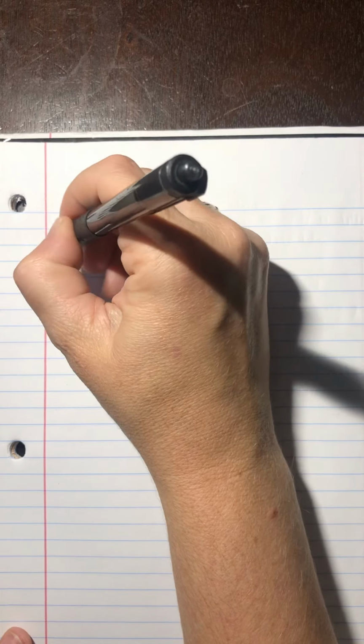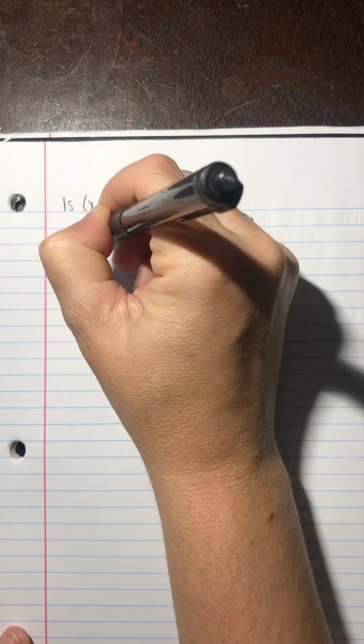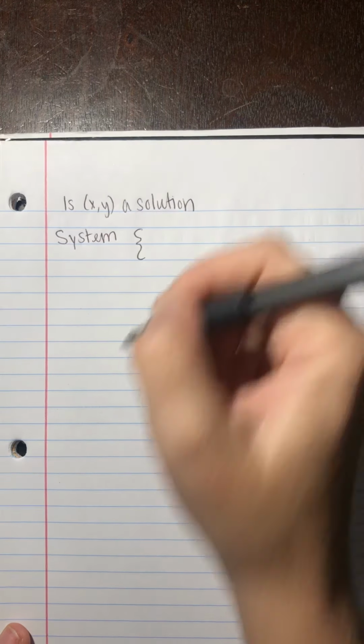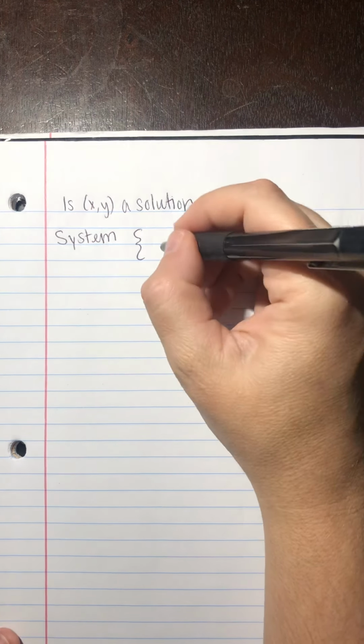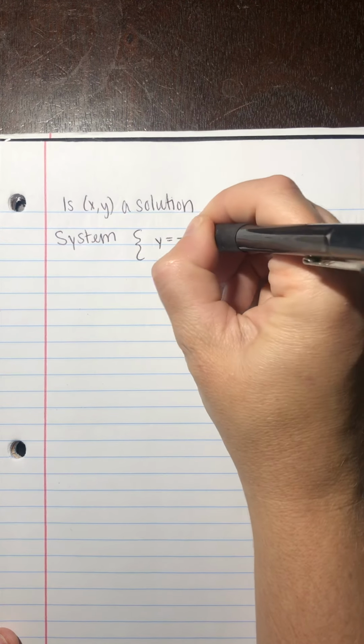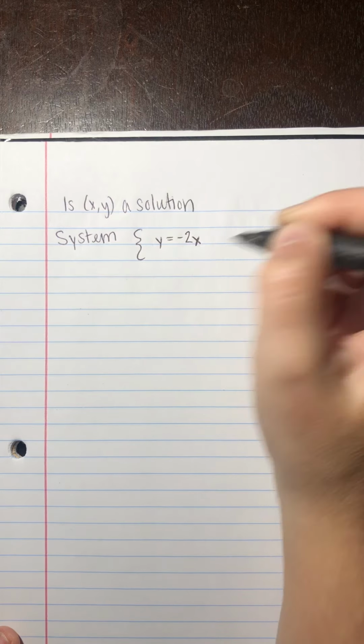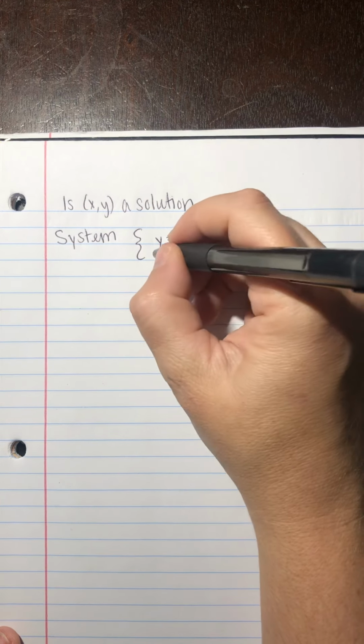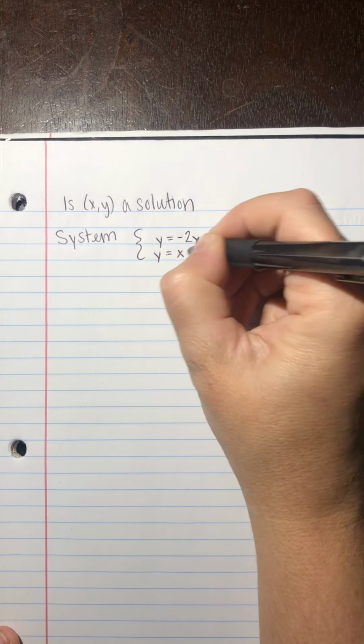So the given system is going to be y equals negative 2x, and y equals x plus 3.